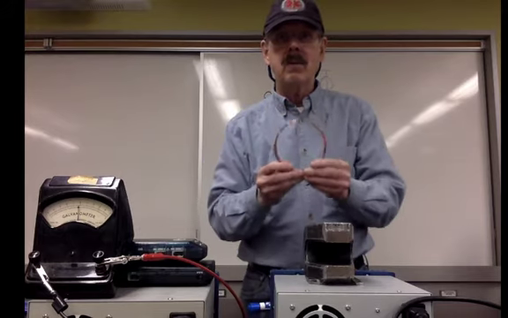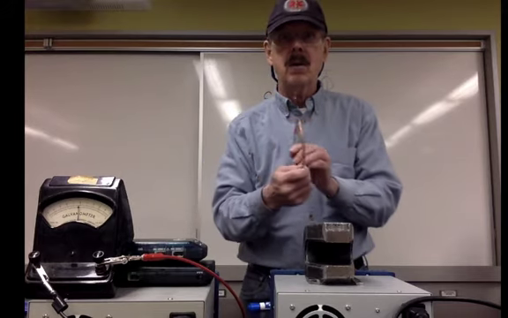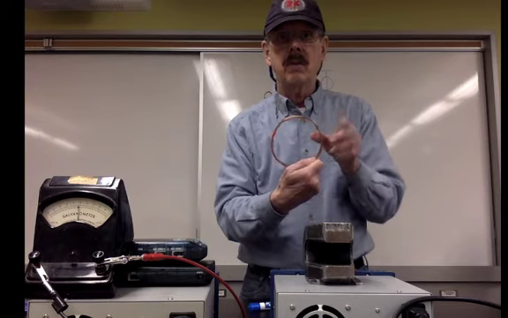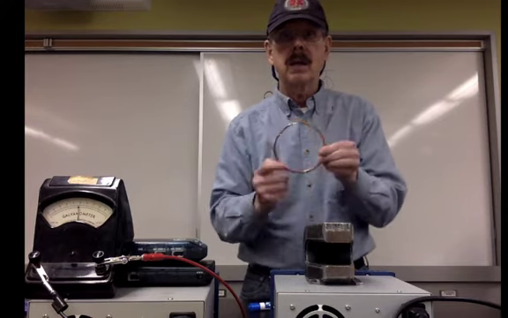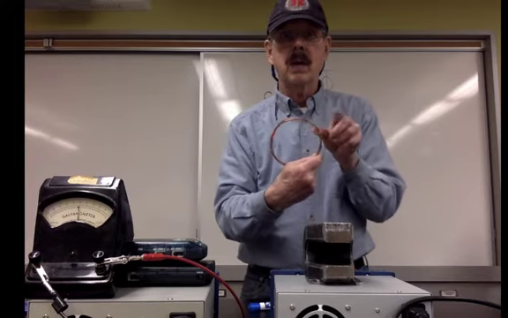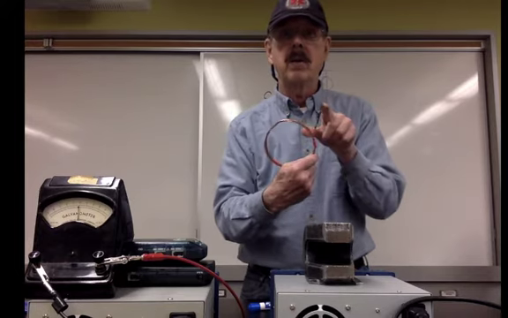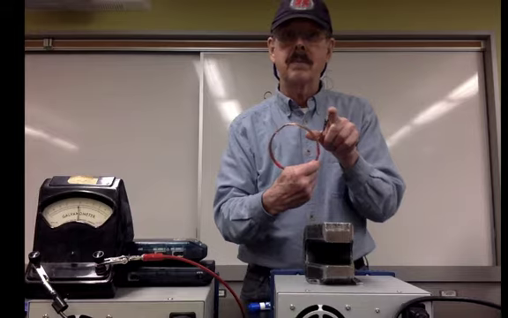So apparently, when it's like this, from here to here, this is the high voltage side. And from here to here, this will be the high voltage side. And from here to here, that will be the high voltage side.